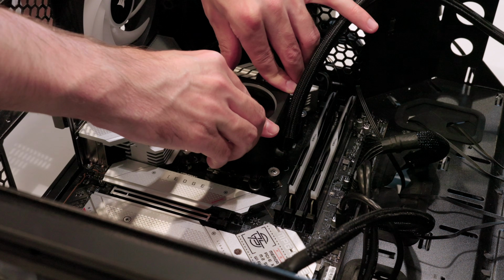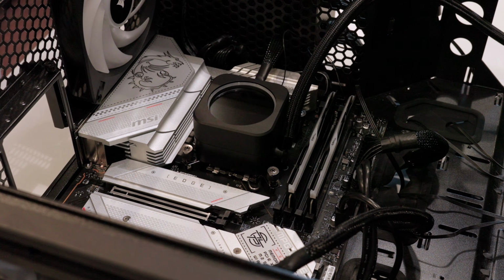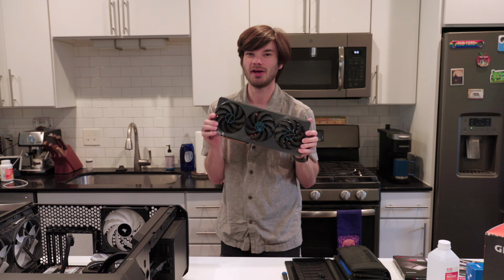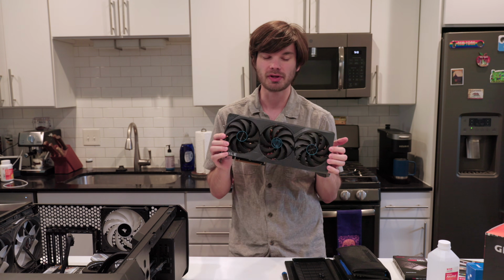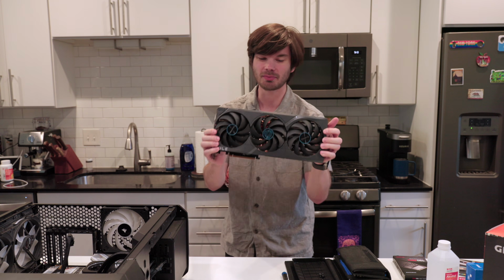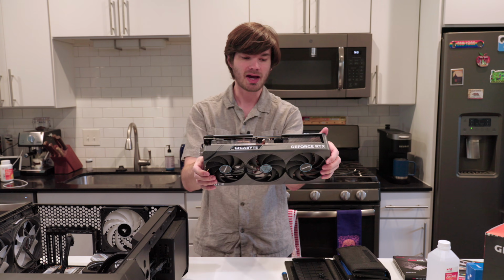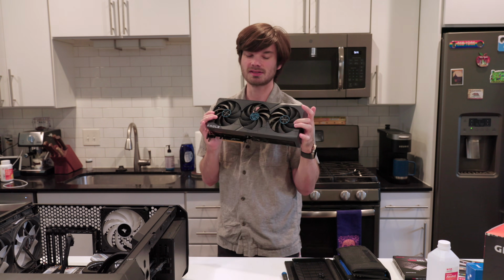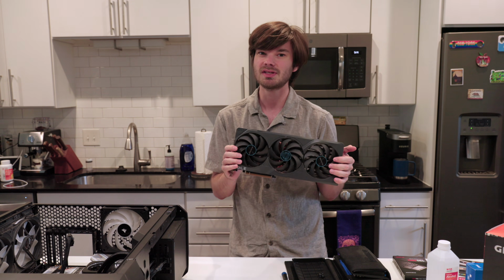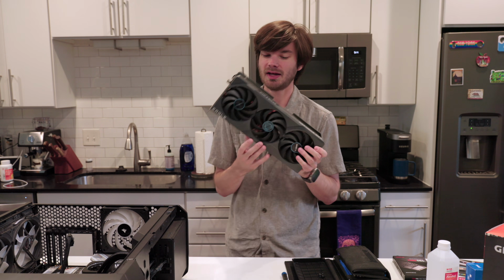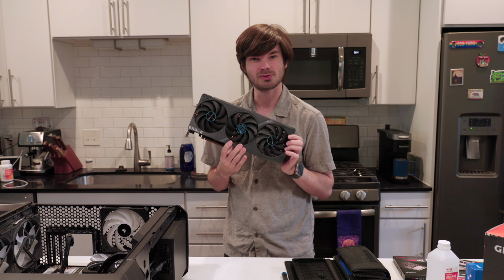It's time for the second star of the show, the RTX 4080. This is the Gigabyte RTX 4080 Eagle Edition, and it is factory overclocked. It has 3 huge fans, GDDR6X RAM, 16 gigs of it, and it is as big as a school bus.